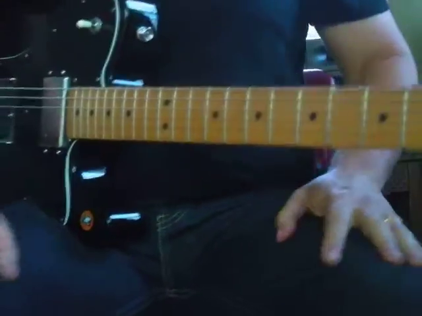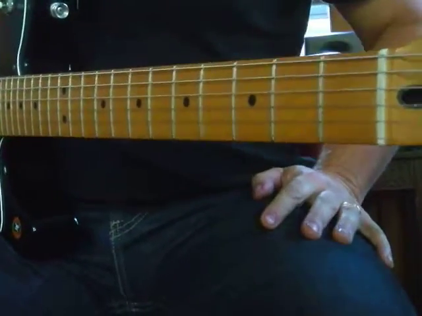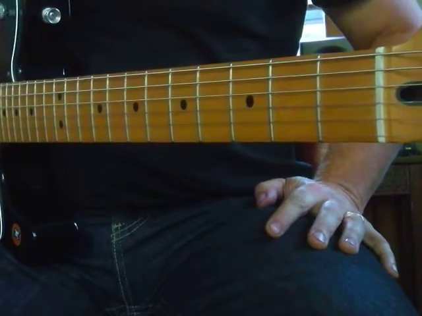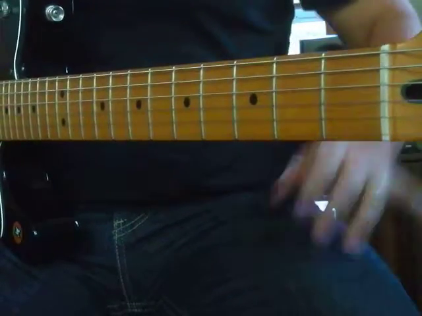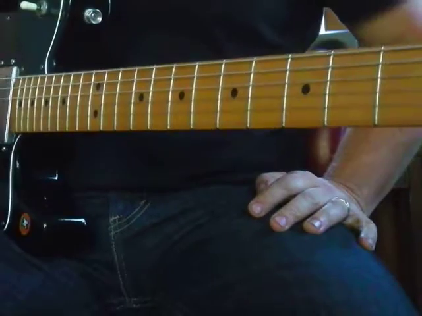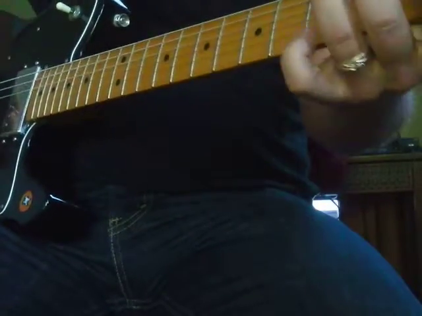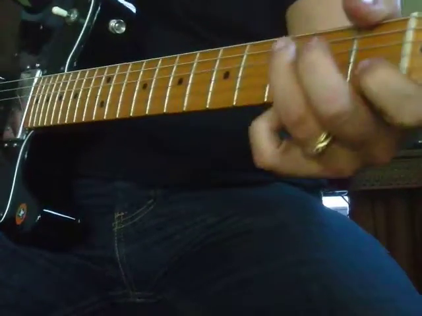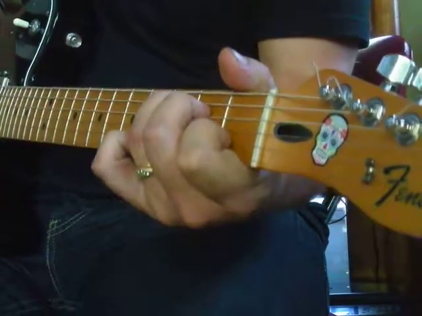Hello, let's talk about forming chords and chord formulas. Once you get rolling with this, it's really handy. But I'm going to take it kind of slow, nothing crazy. Let's start with a C chord.